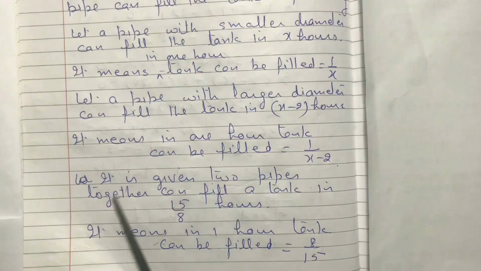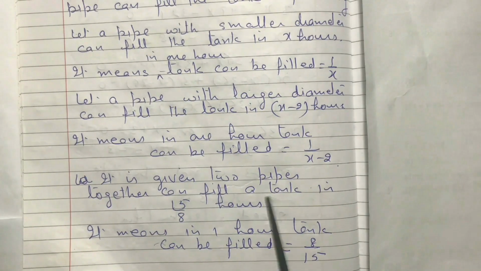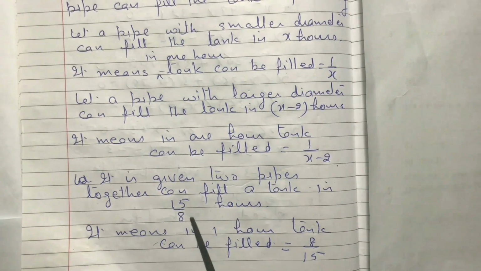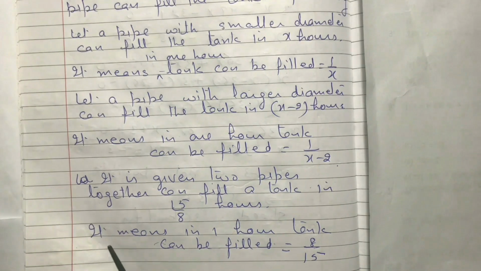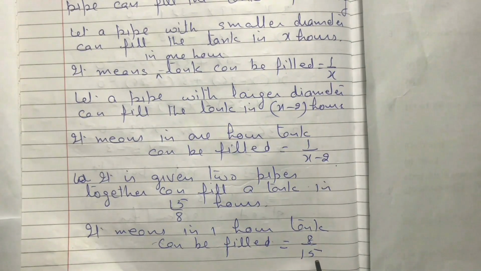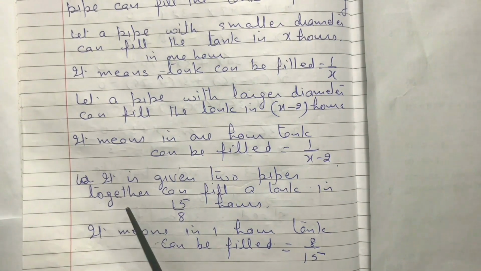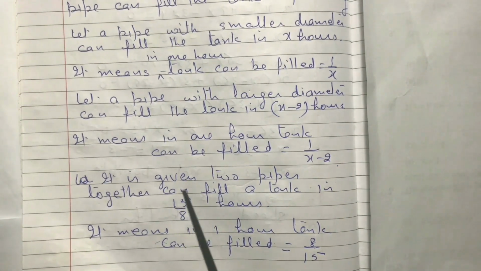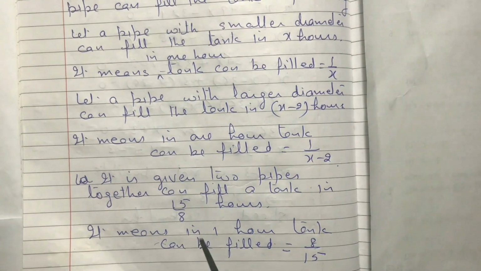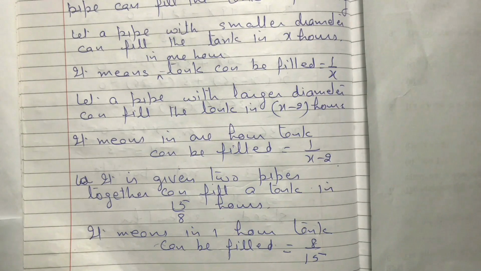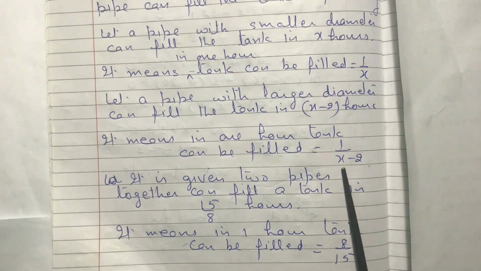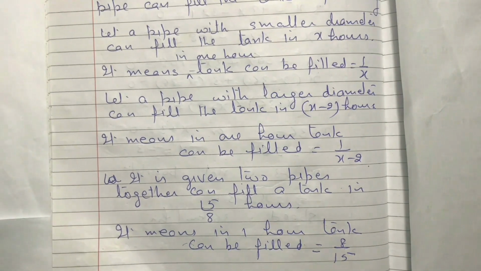Now it is given two pipes together can fill a tank in 15 by 8 hours. तो इसको भी 1 घंटे में निकालो कि 1 घंटे में कितना टैंक भरा जाएगा. It means in 1 hour tank can be filled 8 by 15. अगर 2 पाइप्स इकट्ठे मिलके एक टैंक को 15 by 8 आवर्स में भर सकते हैं तो 1 आवर में कितना भरेगा 8 by 15 टैंक. अब हमारे पास क्या आ गया. So equation becomes 1 by x plus 1 by x minus 2 is equal to 8 by 15.